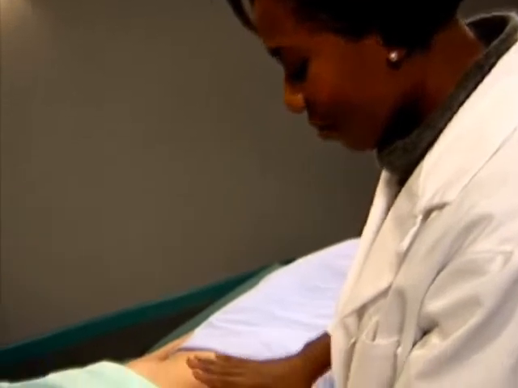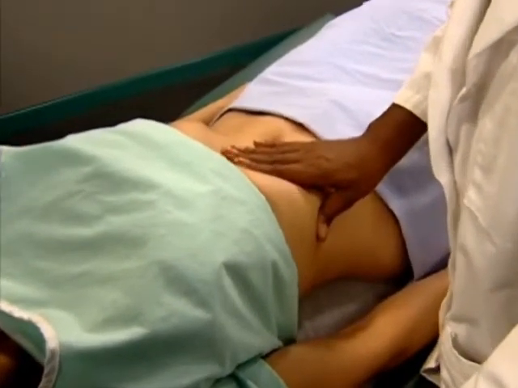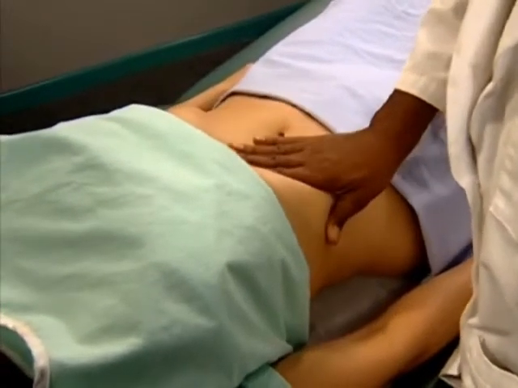Now, take slow, deep breaths. Also, palpate with the side of your hand over the liver and spleen. These organs should bump into your hand during inspiration.